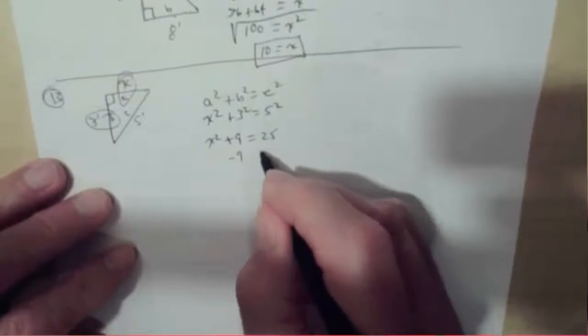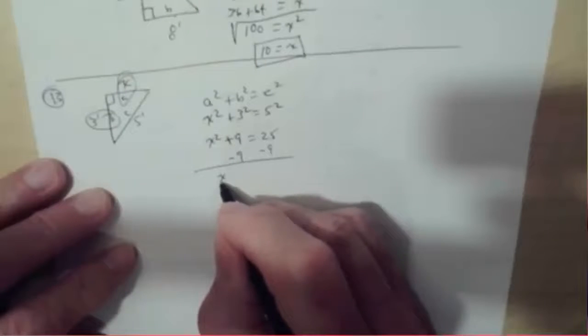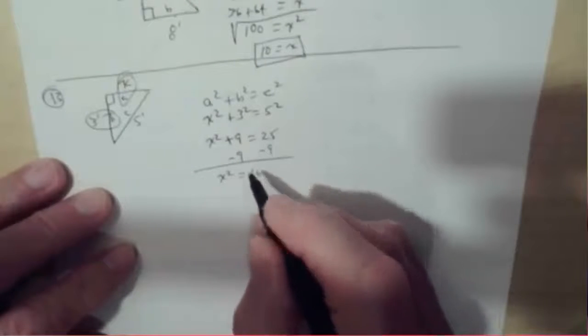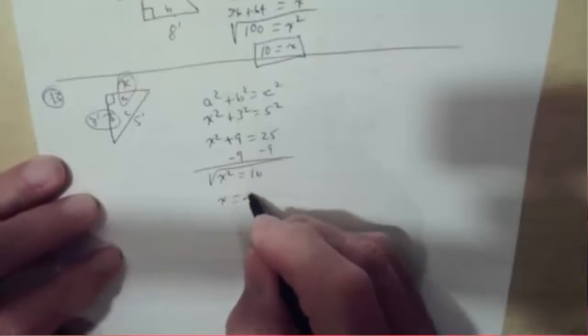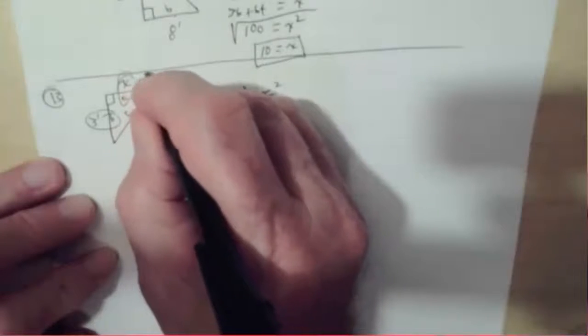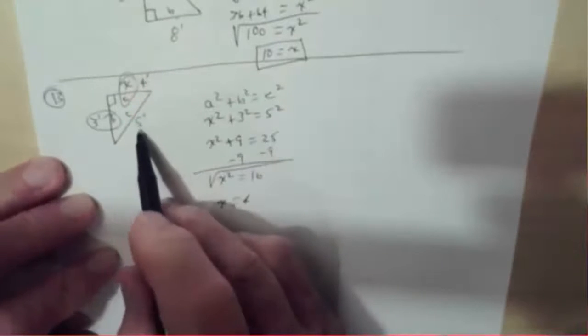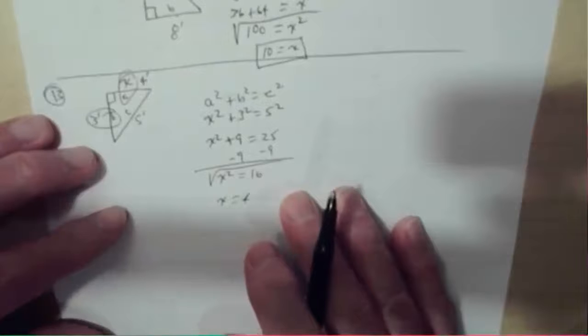Now we subtract 9 from each side, and we have x squared equals 16. Take the square root. X is 4. Does it make sense? Is it reasonable? Yeah. It's a 3, 4, 5. That's called a Pythagorean triple. Okay?